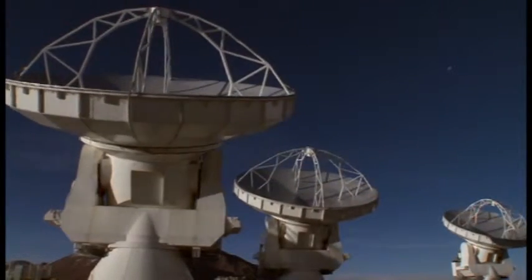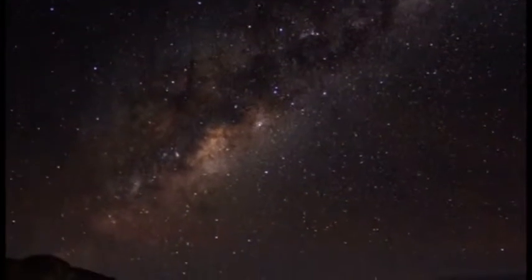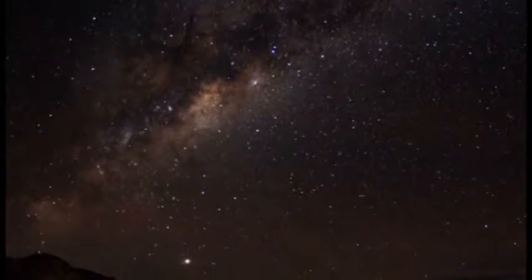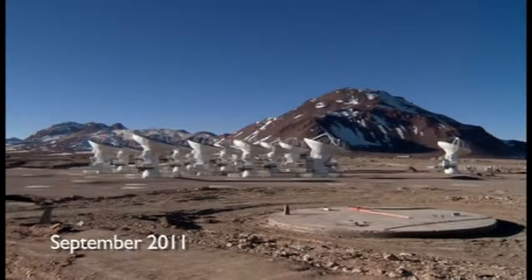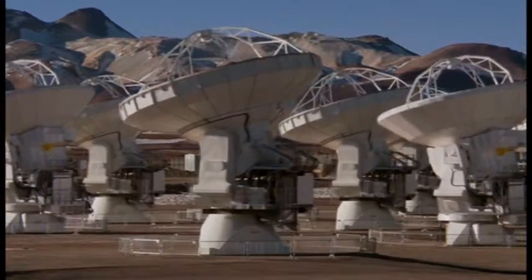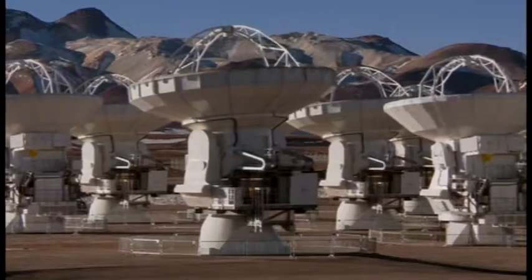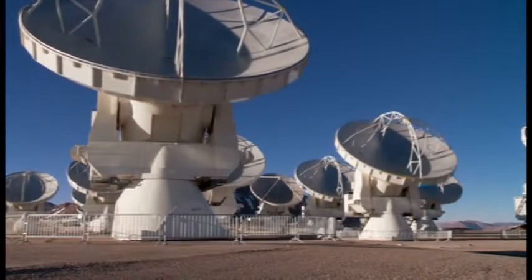Alma will peer into hidden regions of space with unprecedented sharpness and sensitivity. Even now, with less than 1/3 of its telescopes up and running, Alma is the most powerful observatory of its kind. Ready to begin probing the invisible universe.